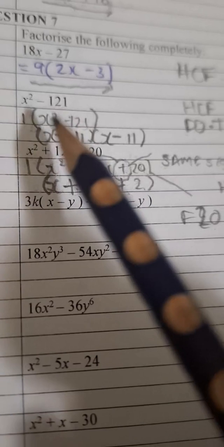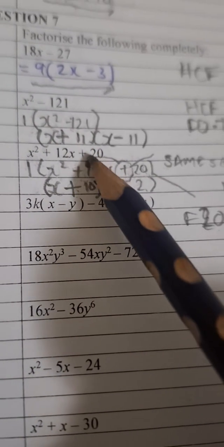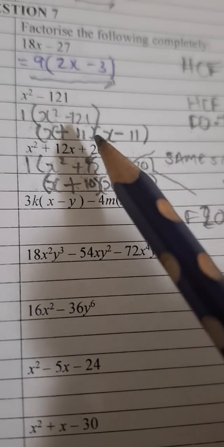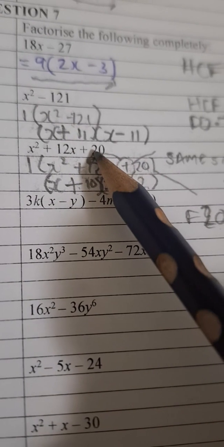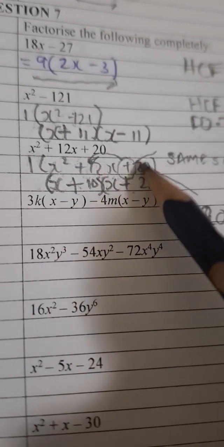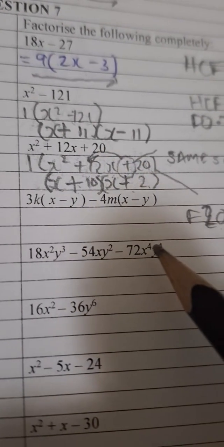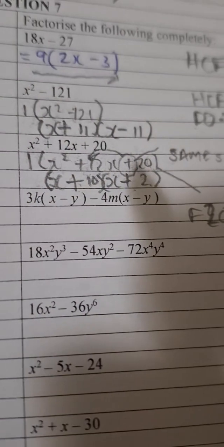Now I know that in this question we don't have a negative sign for our last term, but I just want to indicate that if your last term was negative, after you took out the highest common factor, that would mean different signs inside the bracket.